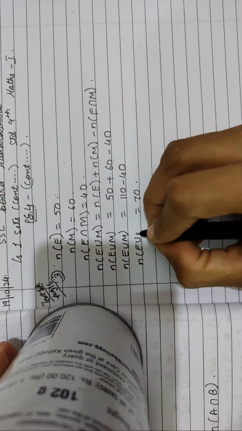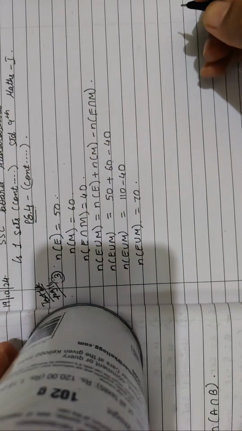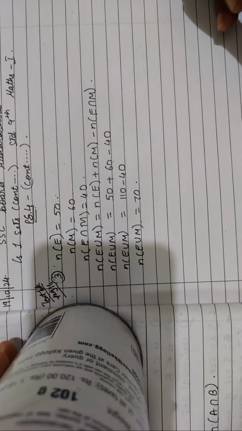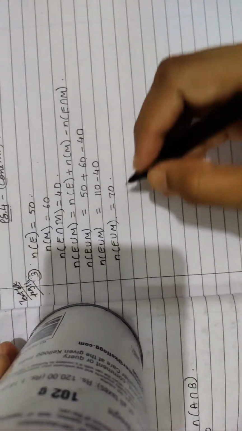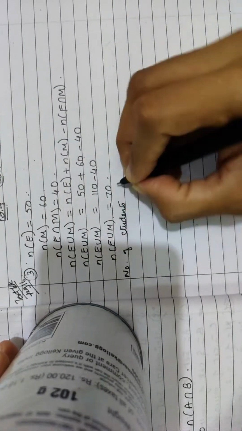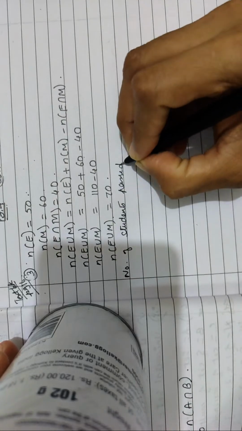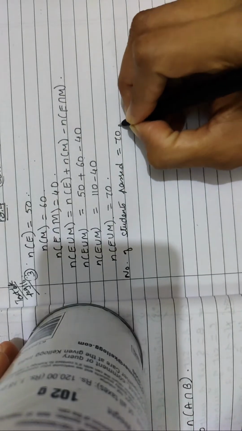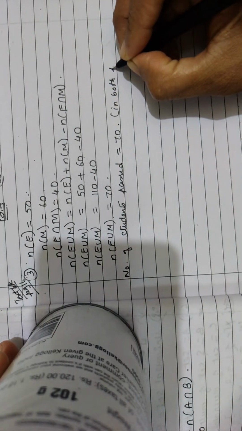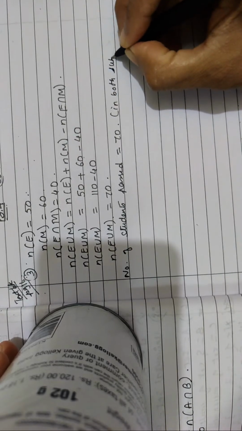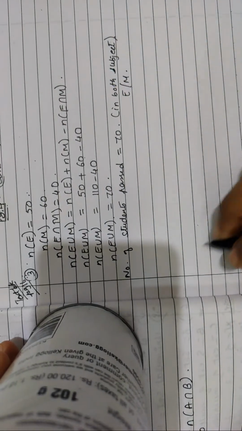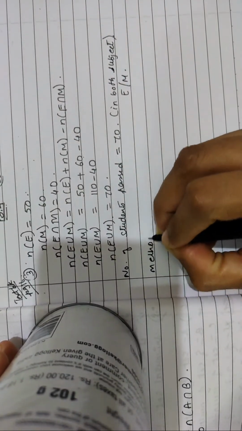Fine. Now I'm reading the sum further. What it says, find the total number of students who passed in both the subjects. So the number of students passed, total number is 60. Yes, in both subjects, that is either in English or in maths.